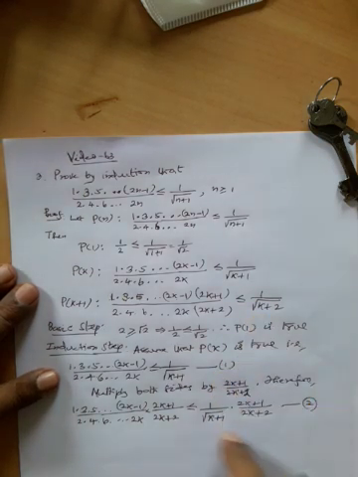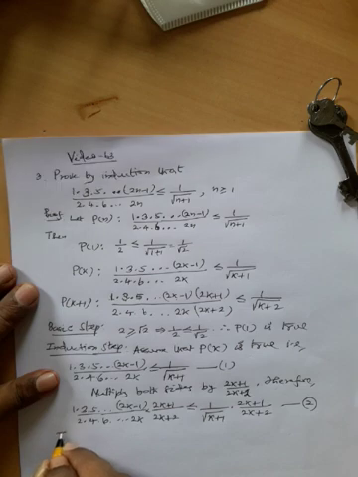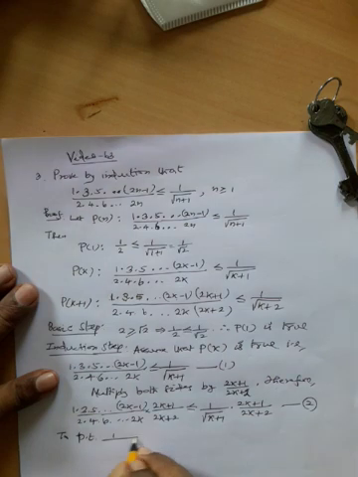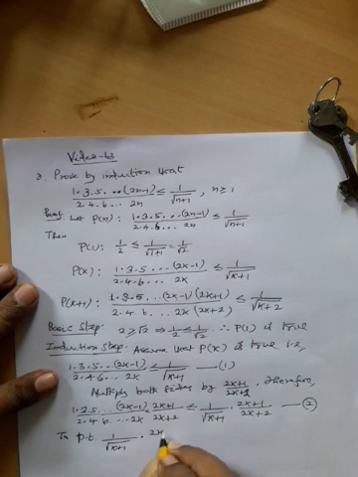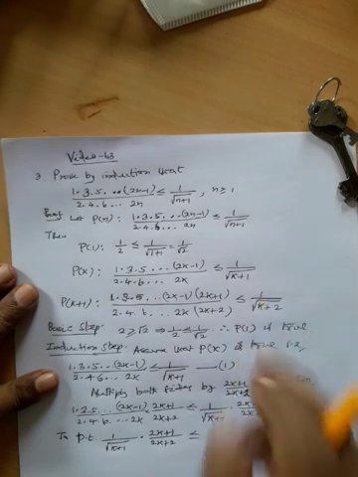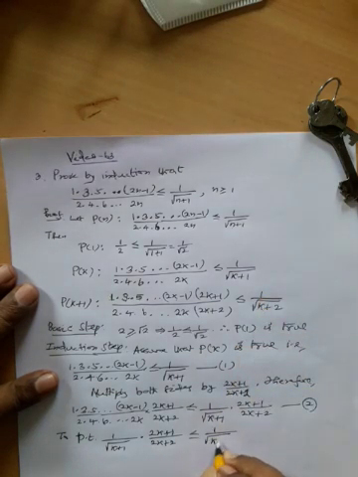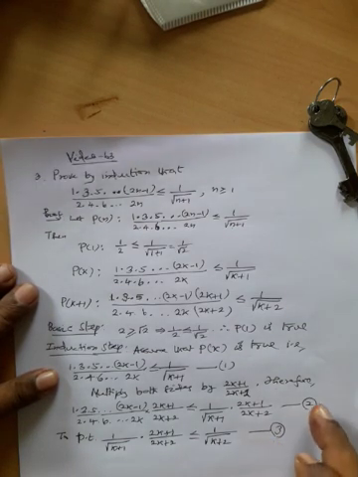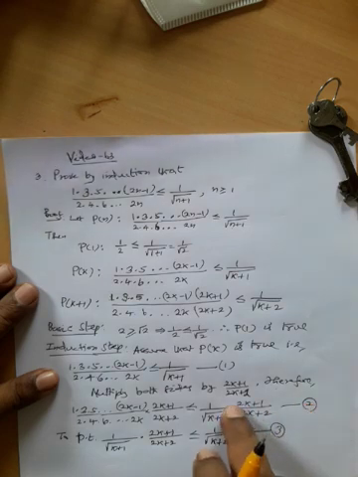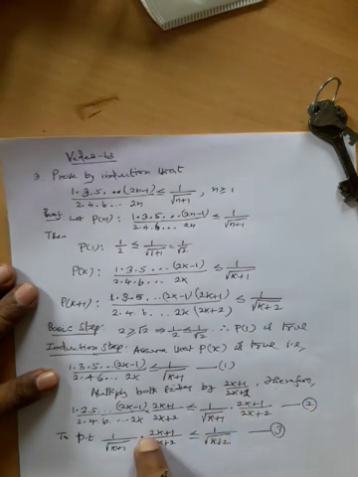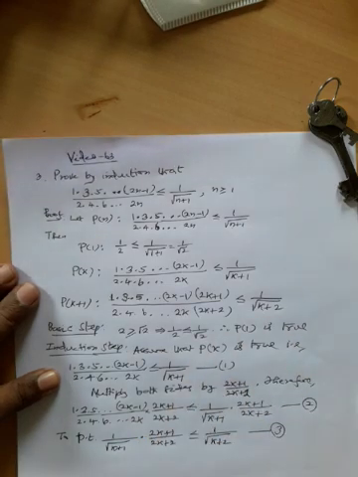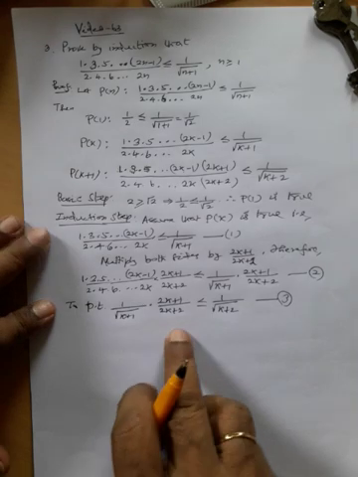So now to prove that this quantity, 1/√(k + 1) × (2k + 1)/(2k + 2), is less than or equal to 1/√(k + 2). This is what we want to prove; call it 3. If we prove 3, then combining 2 and 3, this is less than or equal to this, and that is less than or equal to that, so we will get P(k + 1). So what we want to prove is this.